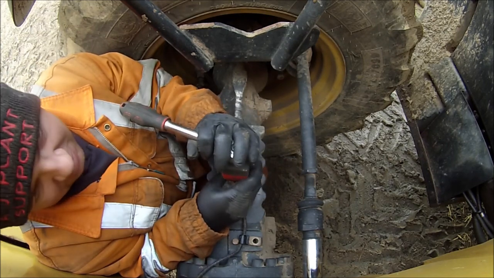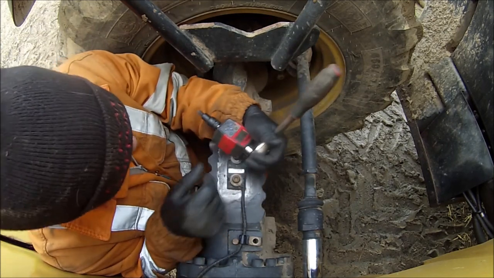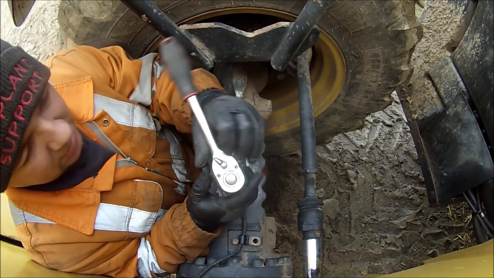See why it is fitted to the other side now. The thread has gone.